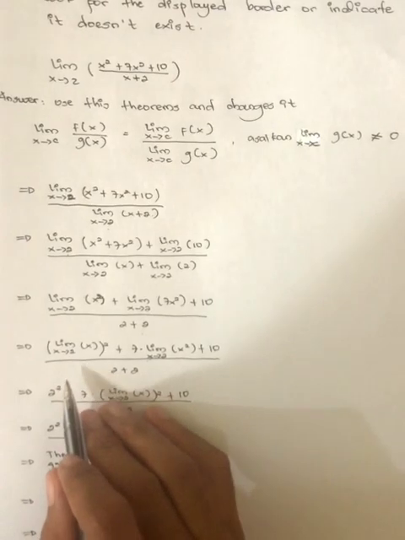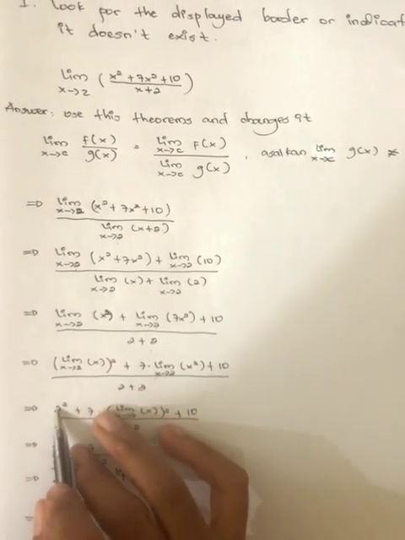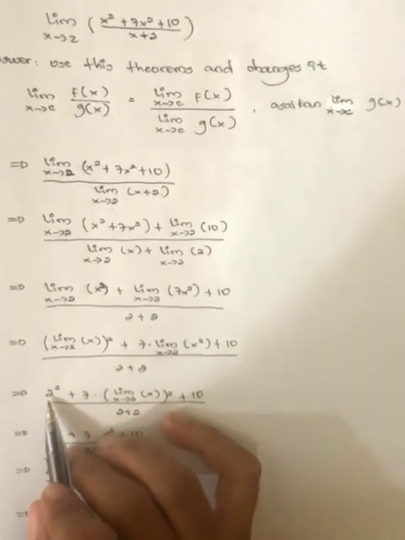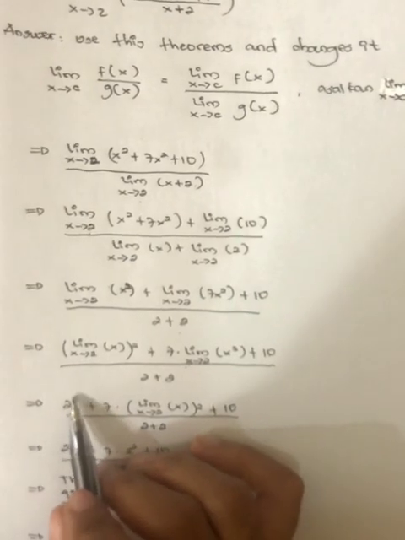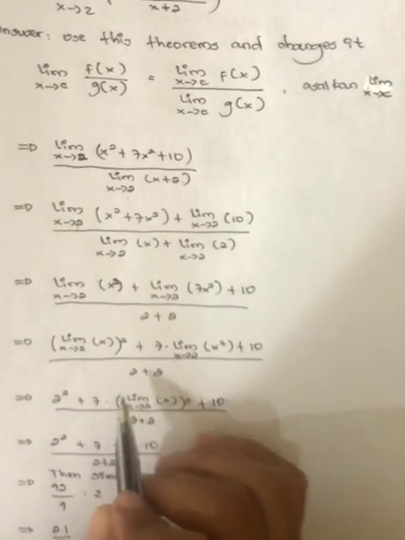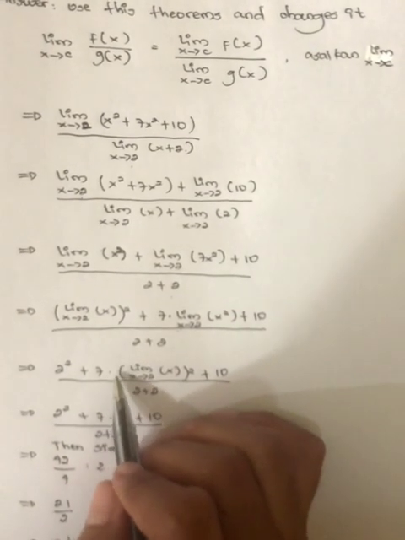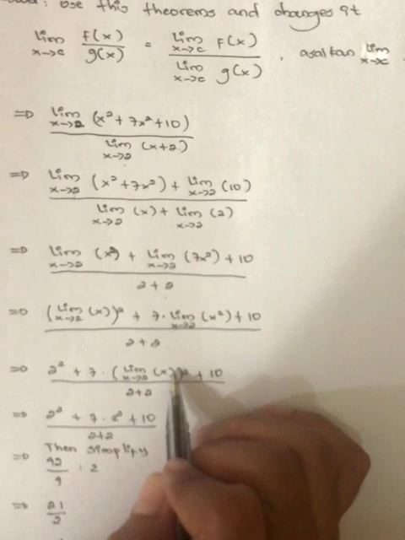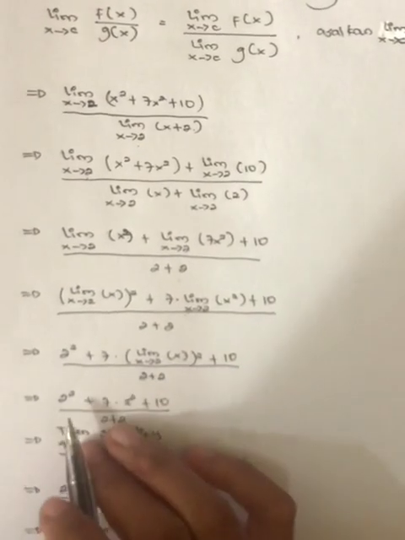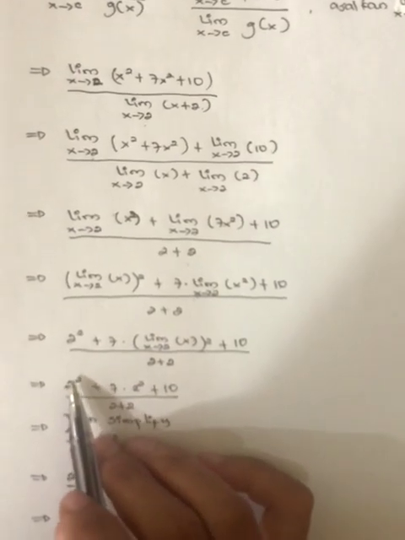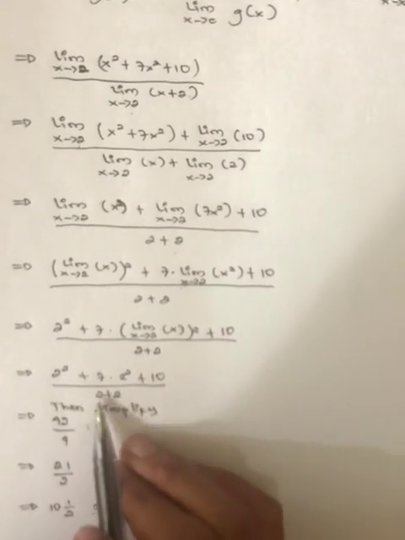So the x here we substitute with the 2. That becomes 2 squared plus 7 times 2 squared plus 10 over 2 plus 2.